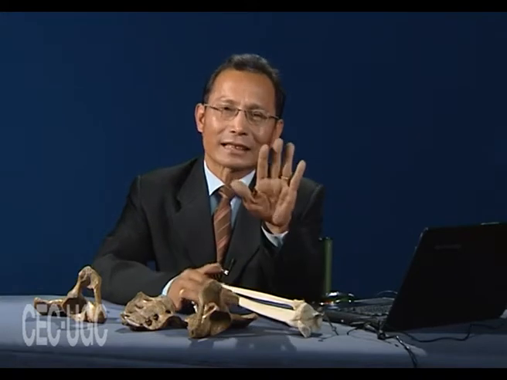Now, just compare your foot with your hand. This is a hand. This is palm. Here, the thumb easily spreads out.